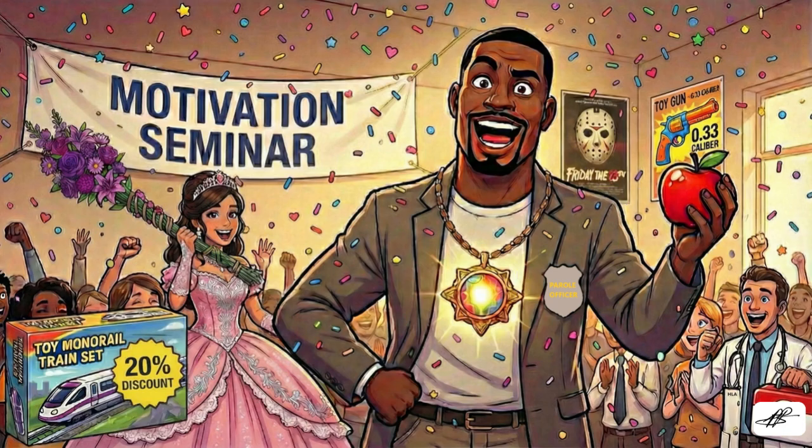To remember CD13, all we have to do is notice the posters for the Friday the 13th movie in the background here. Next, we have a poster here for a toy gun with a .33 caliber. This is our representation for CD33. The blasts in this AML are also usually positive for HLA-DR, CD117, and CD15.